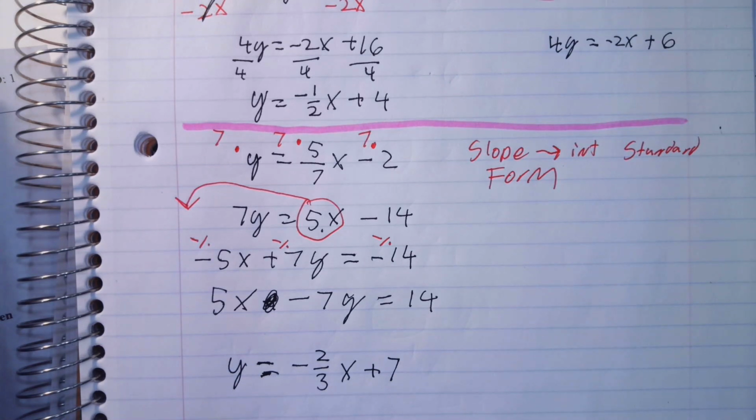Eventually on the test, we're just going to have a big old list of stuff. Here's some slope-intercept forms. Change them into these things. Here's some standard forms. Change them into these things. Here's some point-slope forms. Change them into these things. So by the end of this, hopefully you can change anything into anything else.